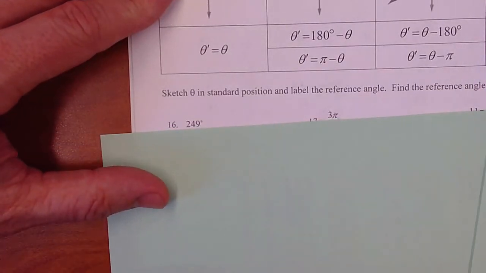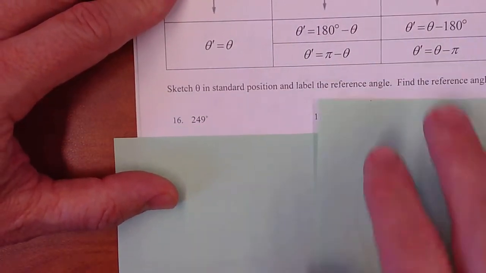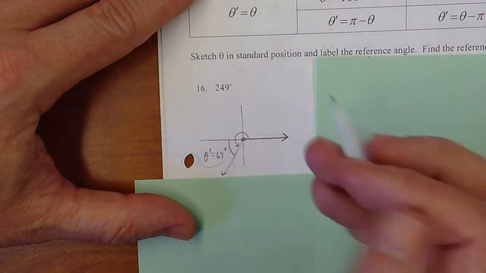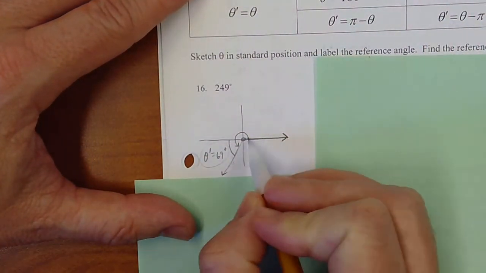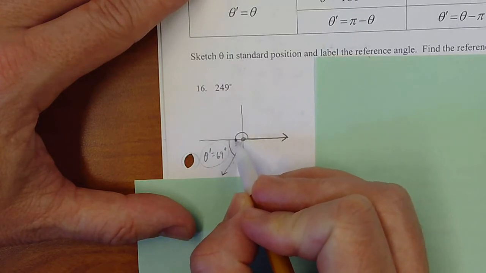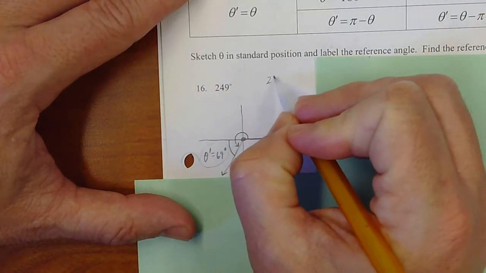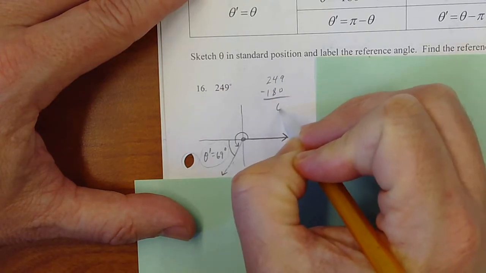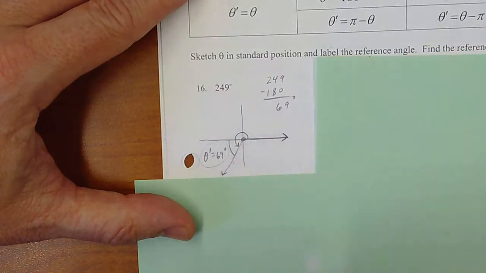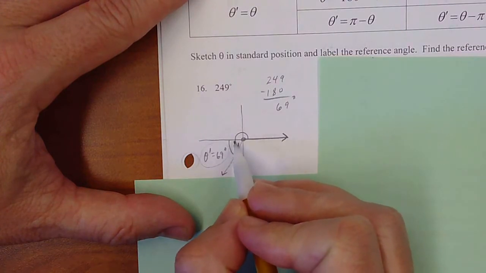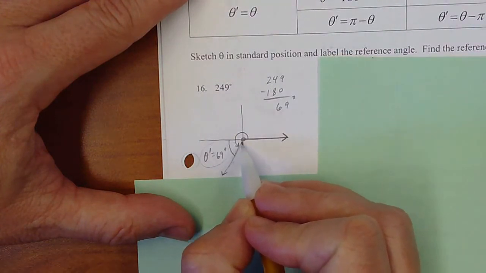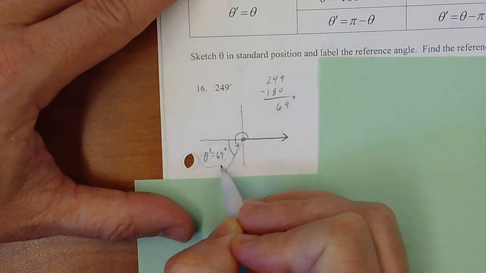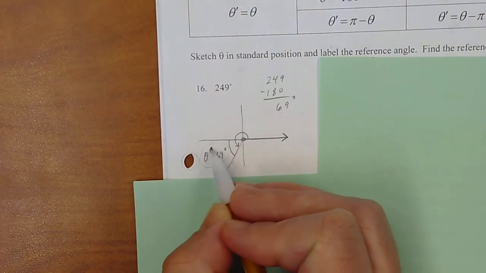Okay, so the first one, 249 degrees. Let's draw it. So 249 would look like this. We always are going to start here. We're going to rotate around. So this is 180. And then we have to figure out what's left. 249 minus 180 gives me 69 degrees left to draw. So there we go. We continue another 69 degrees. We kind of guesstimate that around 2/3. And that angle is our reference angle, theta prime.